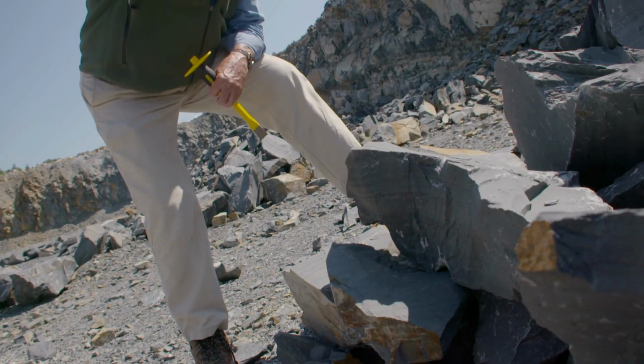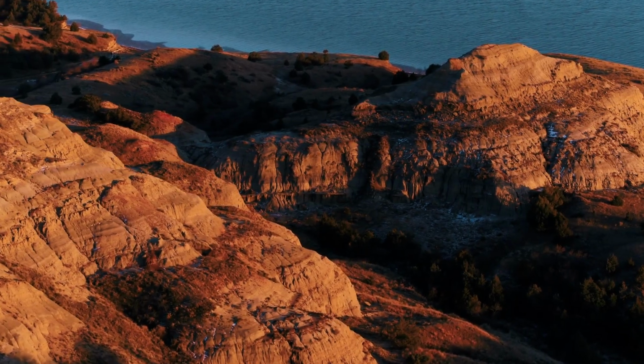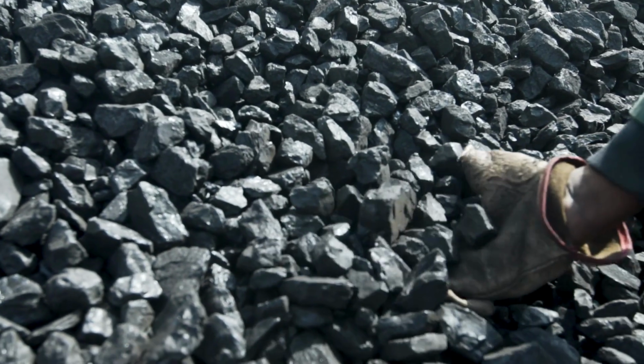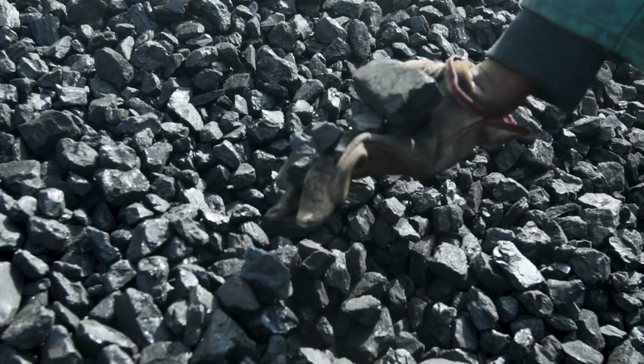By recording all the intricacies, we hope to understand Earth's past and prepare for the future. From sandstone cliffs to coal deposits, these rocks are essential to our planet, supporting ecosystems, human life, and industry.